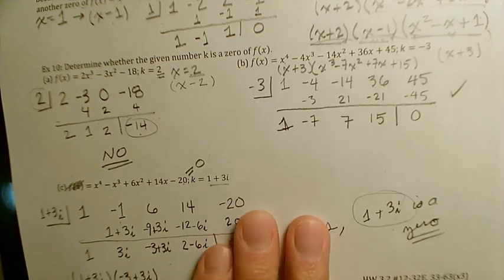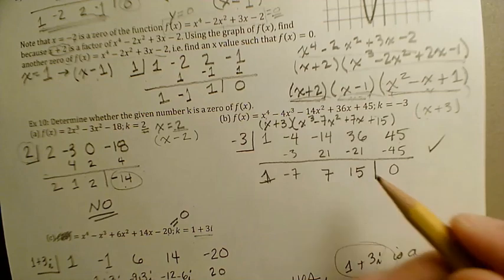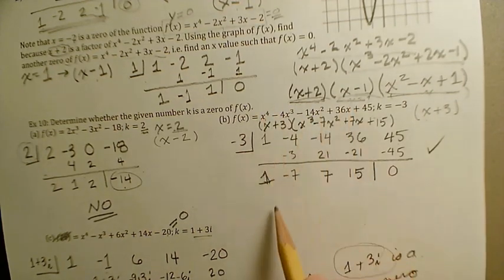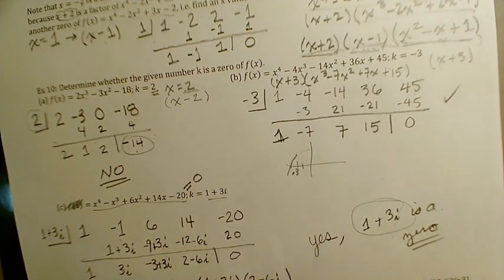Here it makes sense when we say -3 is a 0. That means if we took this function up here and graphed it, we know it crosses the x-axis over here at -3, right? But here we can't graph 1 plus 3i. So yes, it's a 0, but really think of it more as a solution if we set the function equal to 0. That makes probably more sense than trying to say, where does this cross the x-axis? It doesn't.